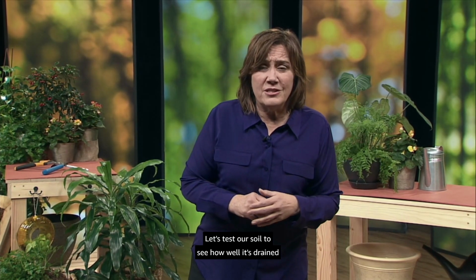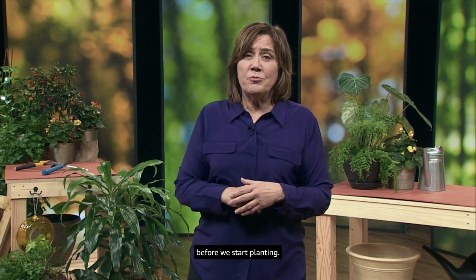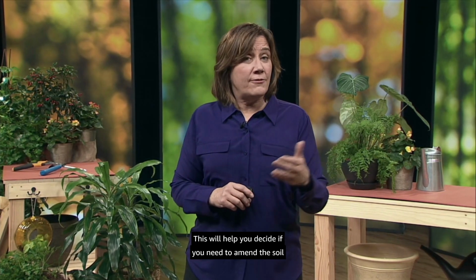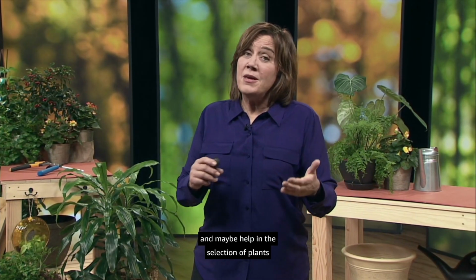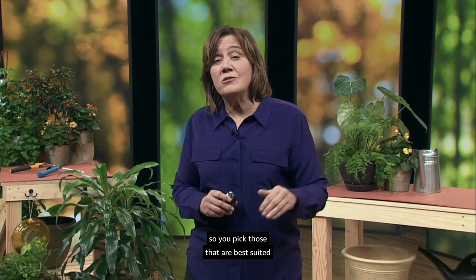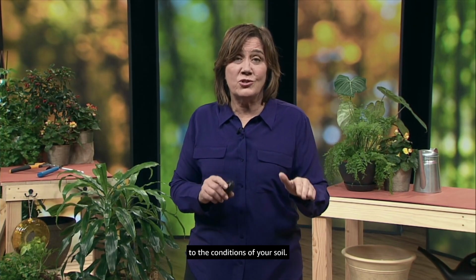Let's test our soil to see how well it's drained before we start planting. This will help you decide if you need to amend the soil and maybe help in the selection of plants so you pick those that are best suited to the conditions of your soil.